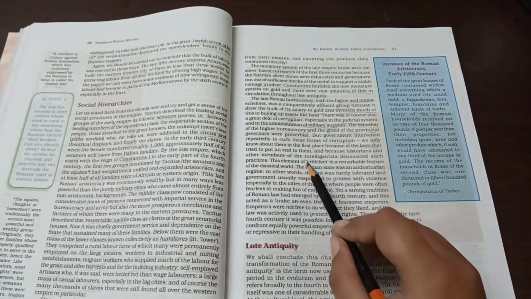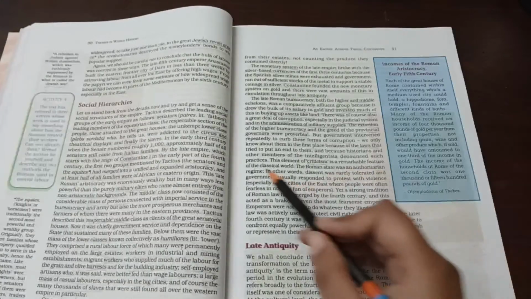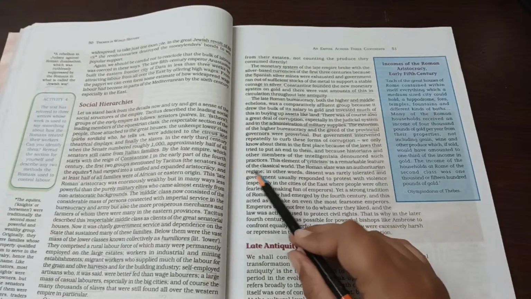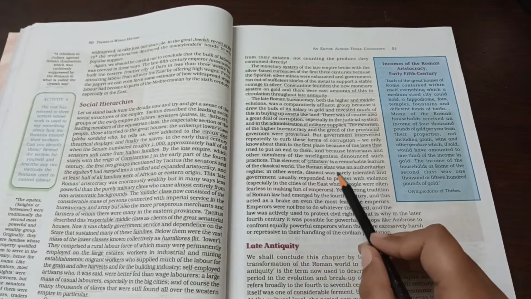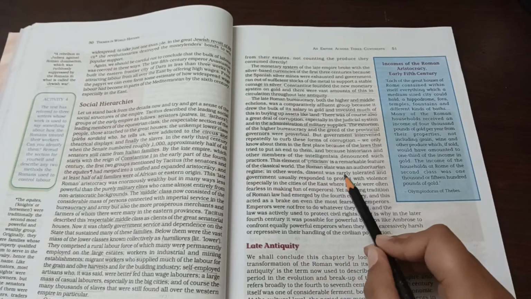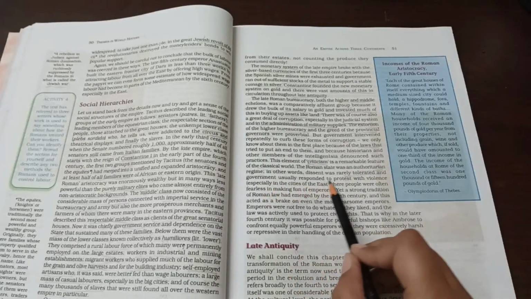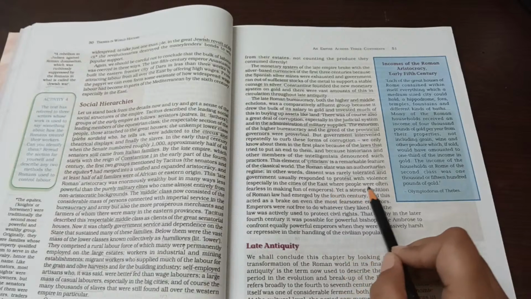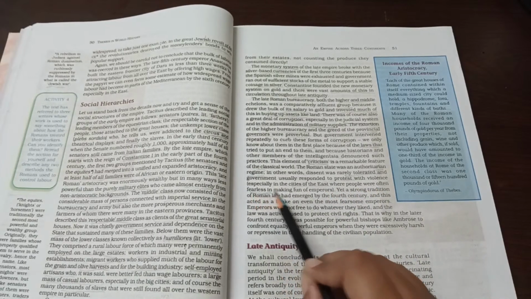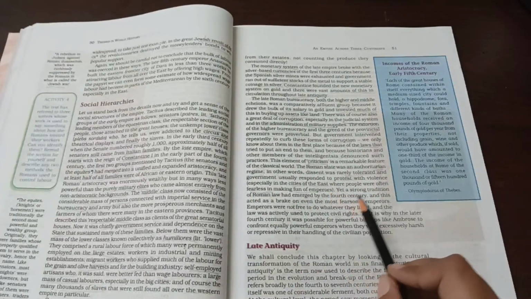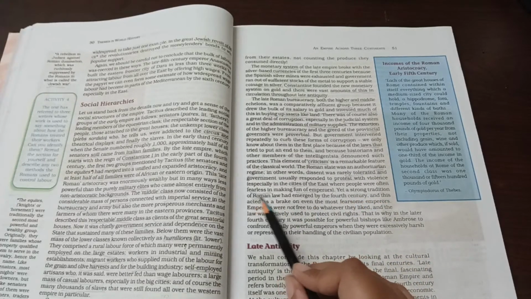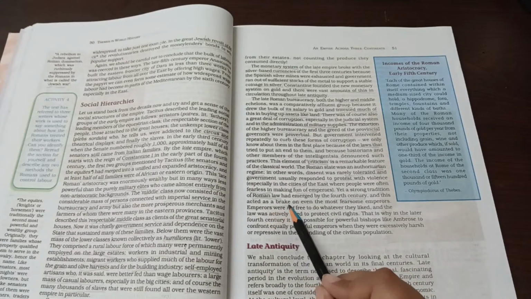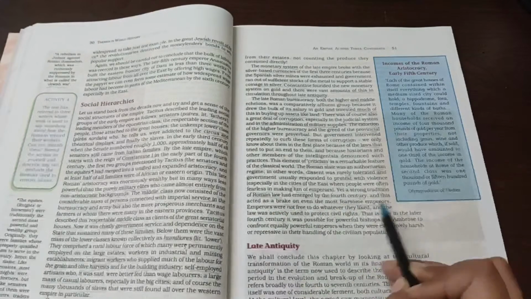This element of criticism is a remarkable feature of the classical world. The Roman state was an authoritarian regime. In other words, dissent was rarely tolerated and government usually responded to protest with violence, especially in the cities of the East where people were often fearless in making fun of emperors. Yet a strong tradition of Roman law had emerged by the 4th century, and this acted as a brake on even the most fearsome emperors.